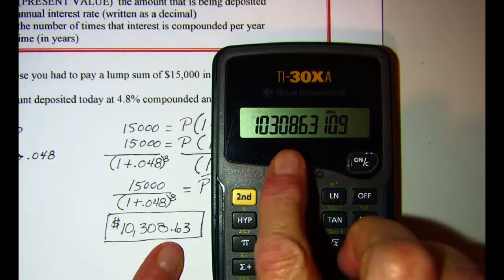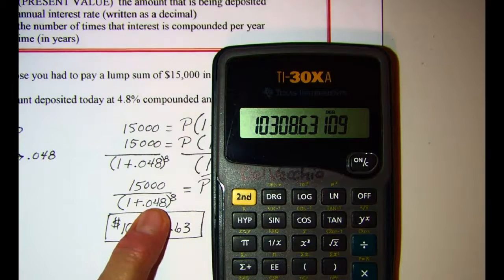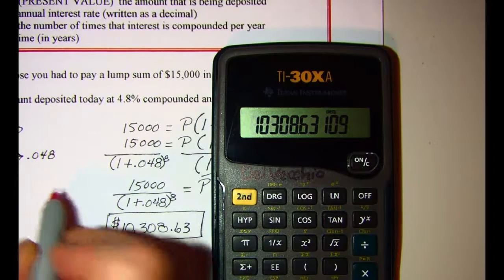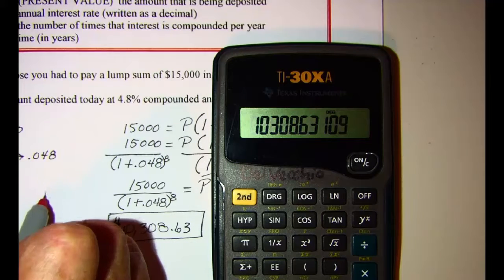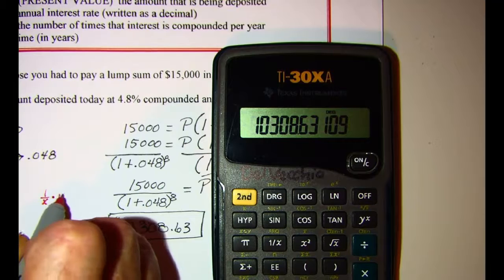So I get the number, and I didn't have to round my number that was in the calculator to begin with. So a little note in case you have this type of calculator. So 1 over x and then times 15,000.